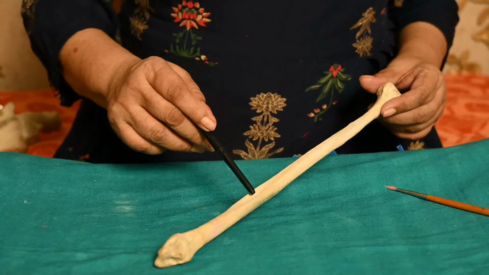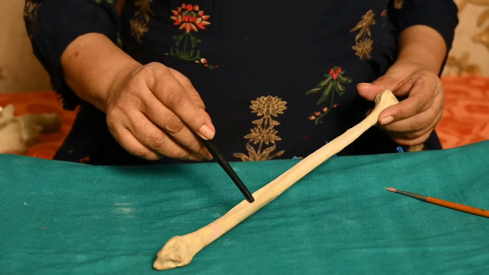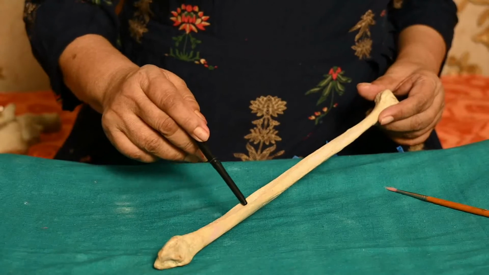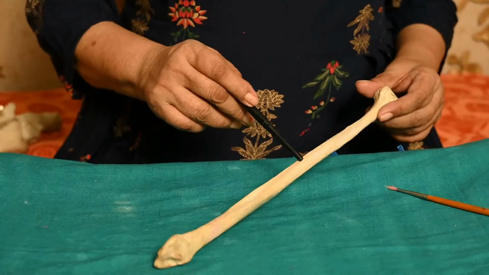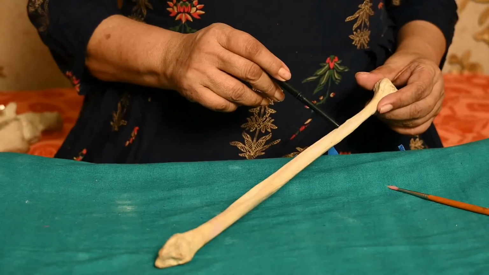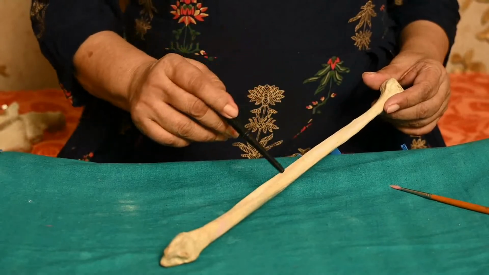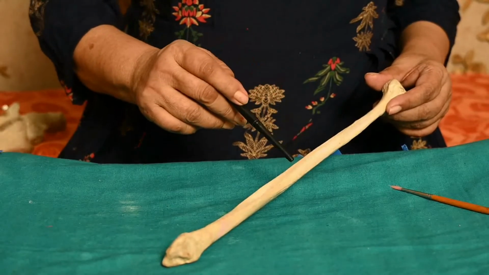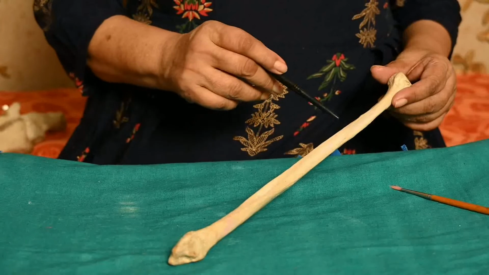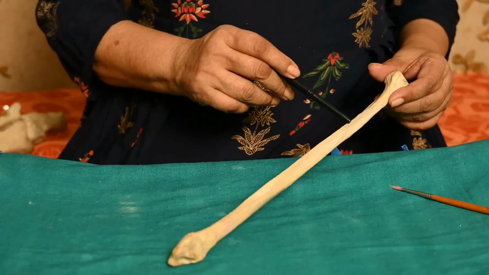Nearer to this border there is another minute border, and this border is separated below, but when it ascends upwards, you see there is a gap between the two borders, that is the anterior border and the interosseous or medial border. It is very small, only 1 to 2 millimeter space exists.